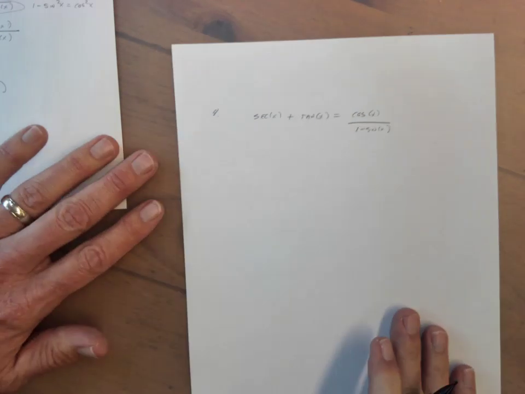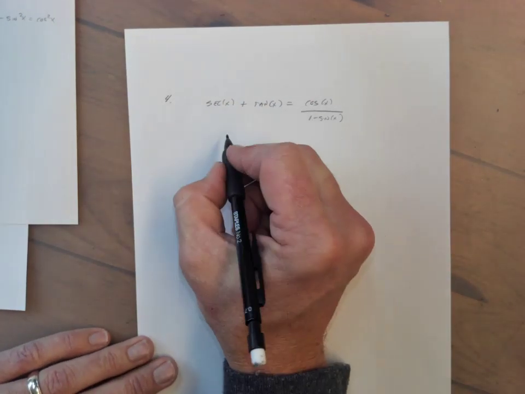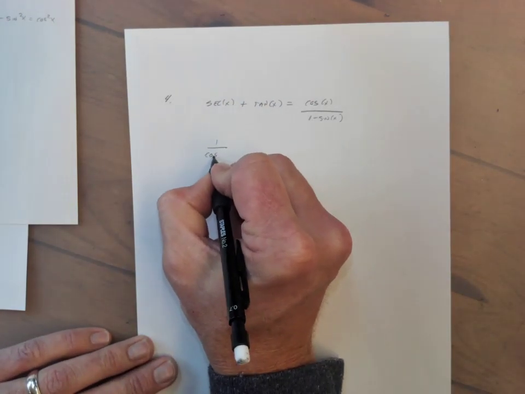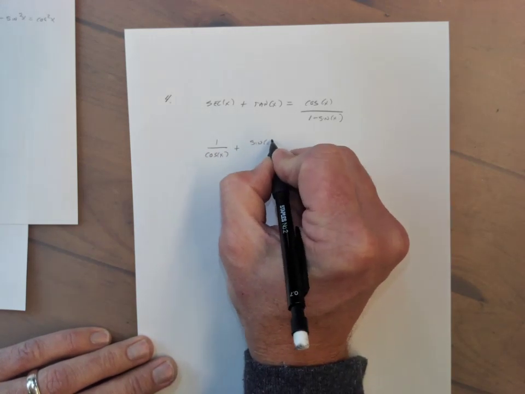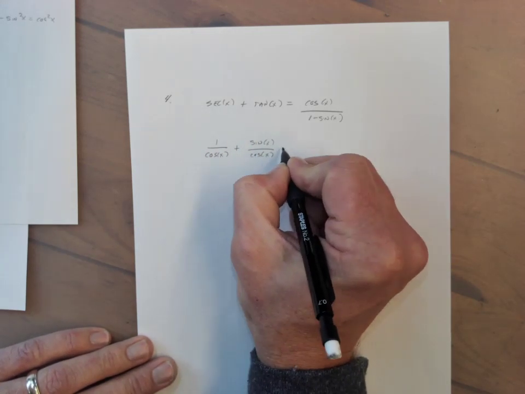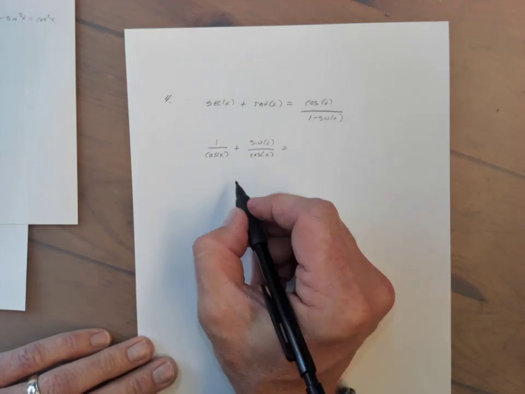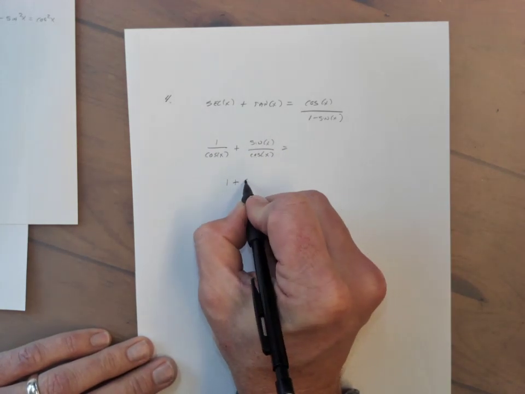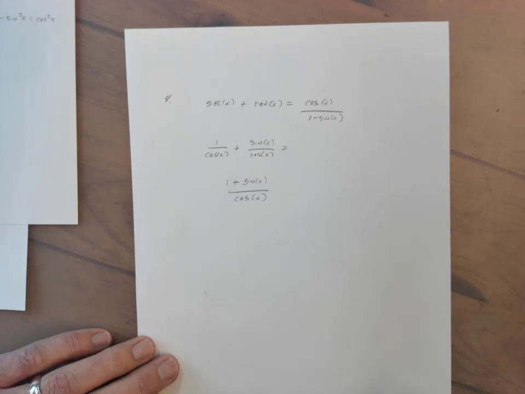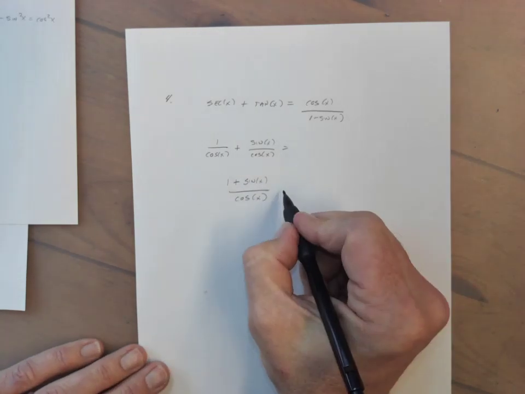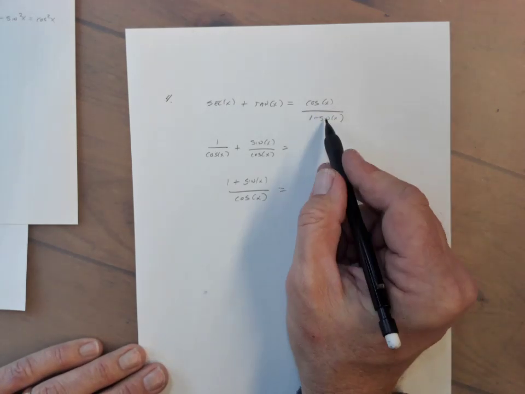All right, so what would I have done if I looked at the left side first? Secant I would have changed to 1 over cosine x, and tangent I would have changed to sine x over cosine x. So now I have a common denominator, so I can write 1 plus sine x over cosine x. And I want to get to cosine x in the numerator and 1 minus sine x in the denominator.